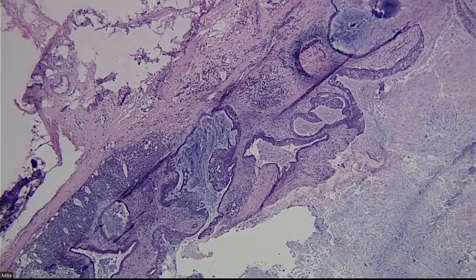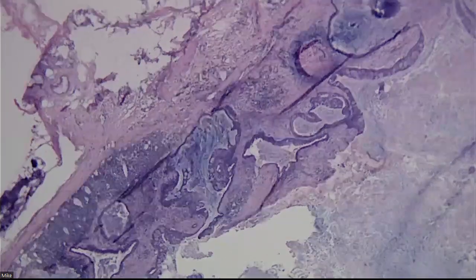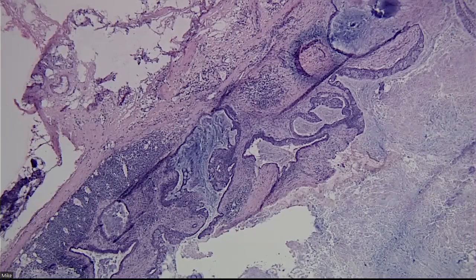This is what you were just talking about, right? So this is a Warthin tumor with mucinous metaplasia. Okay, how are you going to make that diagnosis? How are you going to confirm that? Show me the bilayered oncocytic epithelium that makes you know that it's a Warthin.